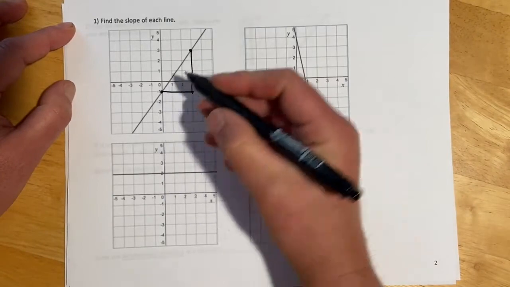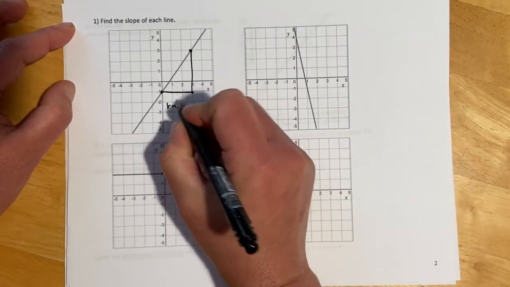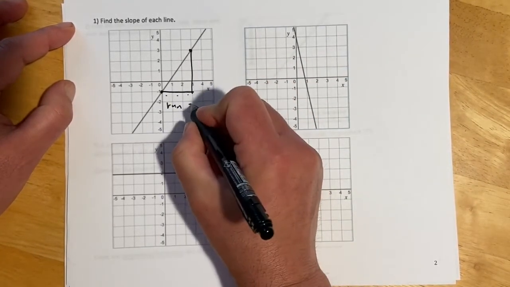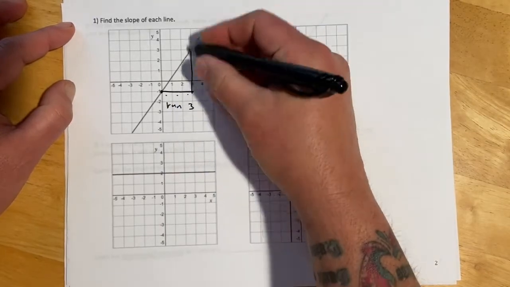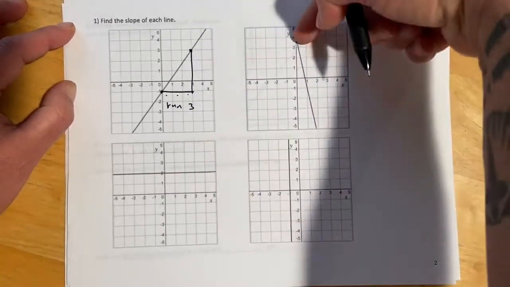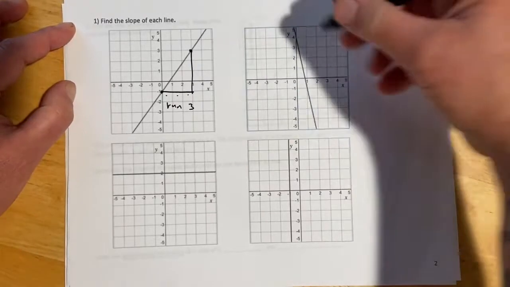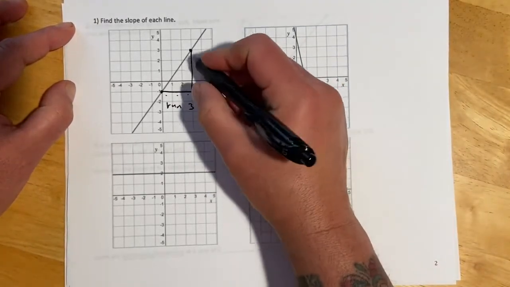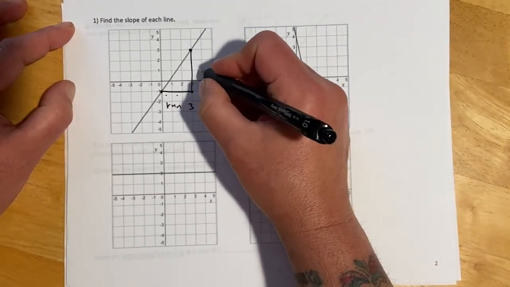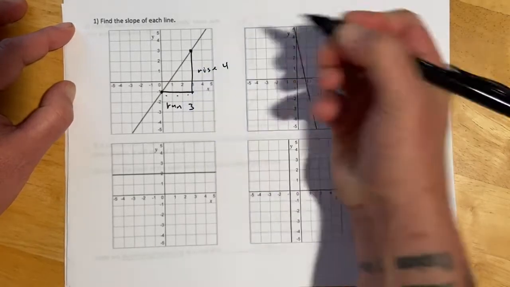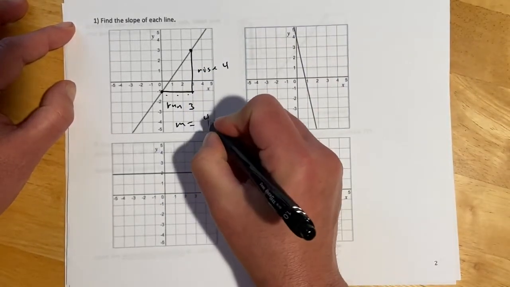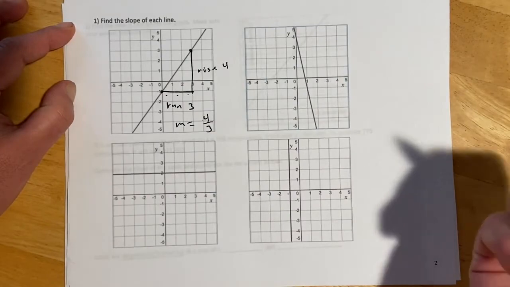So it looks like in terms of the run, we're going 3 units on x. And in terms of the rise, we're going in the positive direction. It's going up. If something's going in the negative direction, that would be going down. And the rise on this is going to be positive 4. So my slope is 4/3.